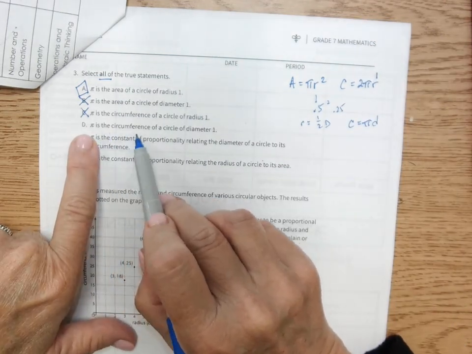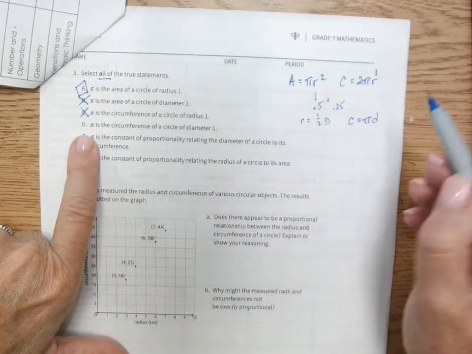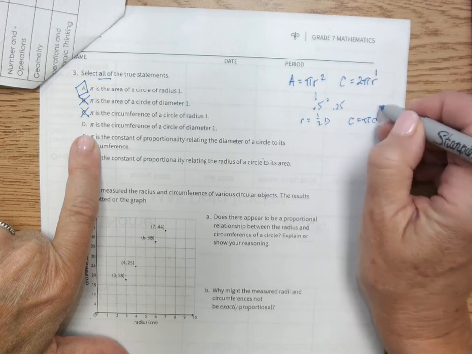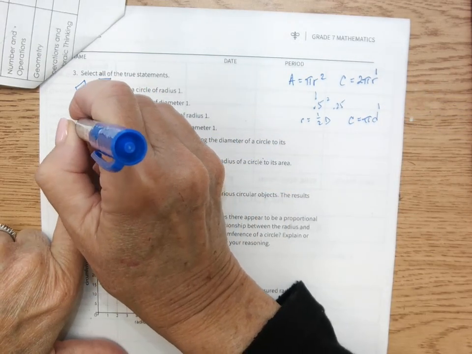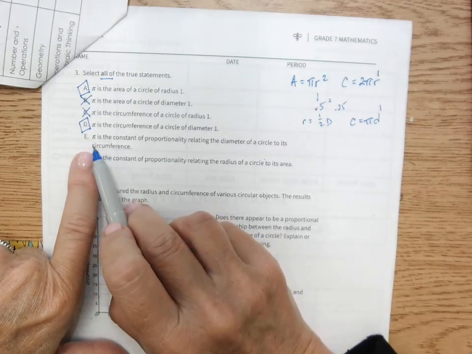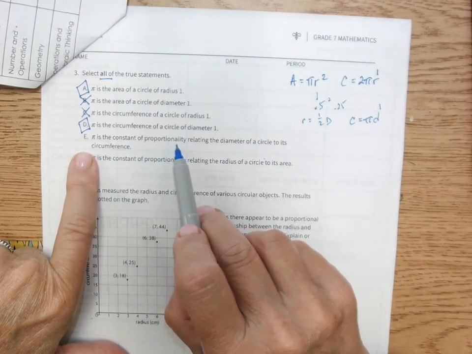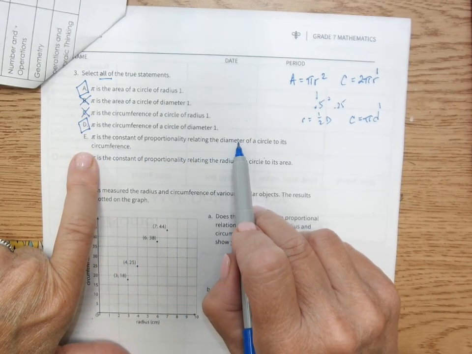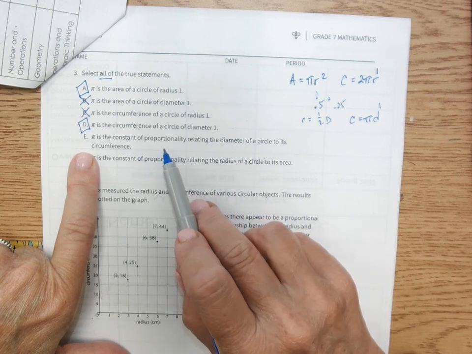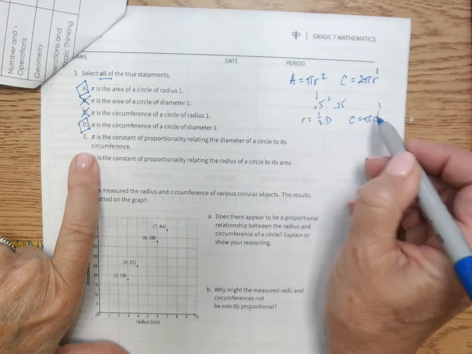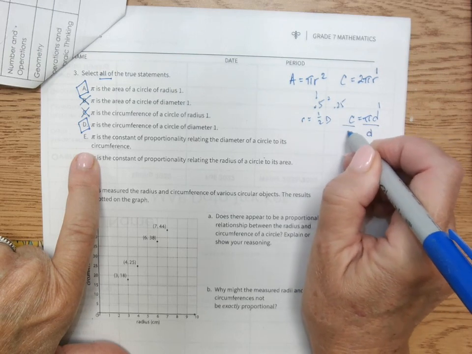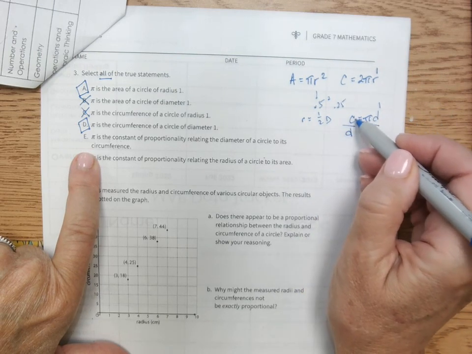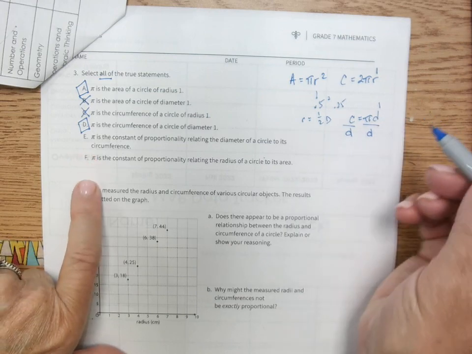Pi is the circumference of a circle with a diameter of 1. So if the diameter is 1, 1 times pi is once again going to give me that answer. So that one works. Pi is the constant of proportionality relating the diameter of a circle to its circumference. So if I divide this and this, yep, the circumference and diameter, that gives me pi.